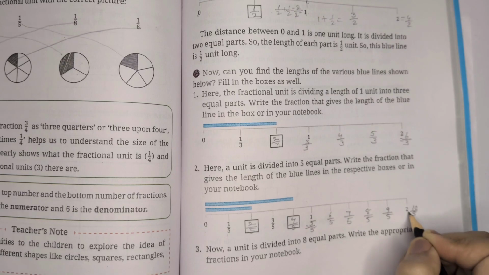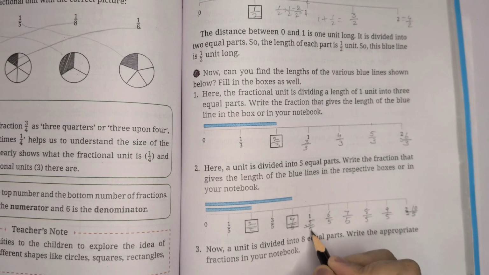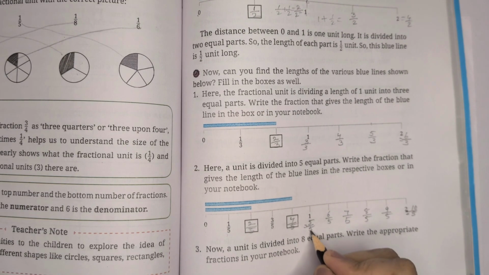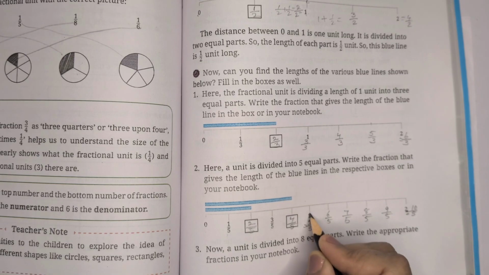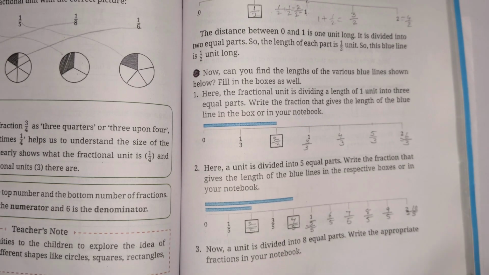We know that 10 divided by 5, we will get 2. 2 times 5 is equal to 10. So 2 is same as 10 by 5. 1 is same as 5 by 5. If numerator and denominator are the same, then we can say that it is the whole thing.